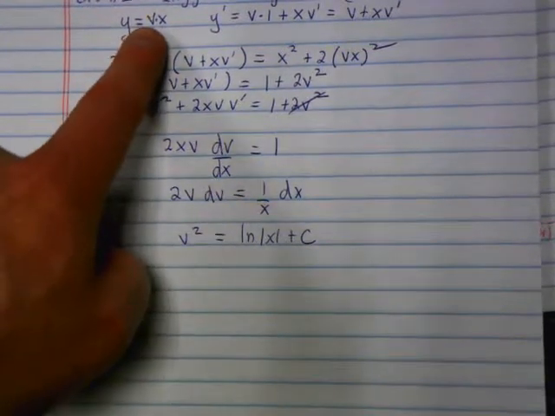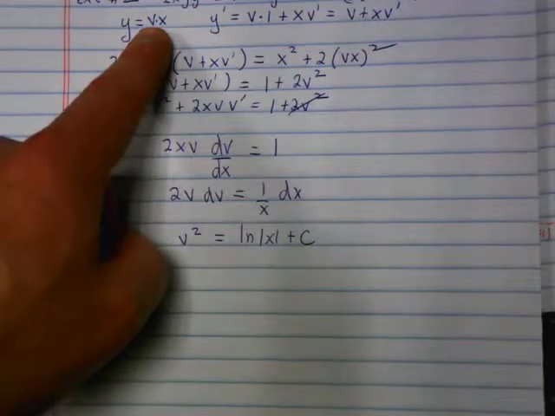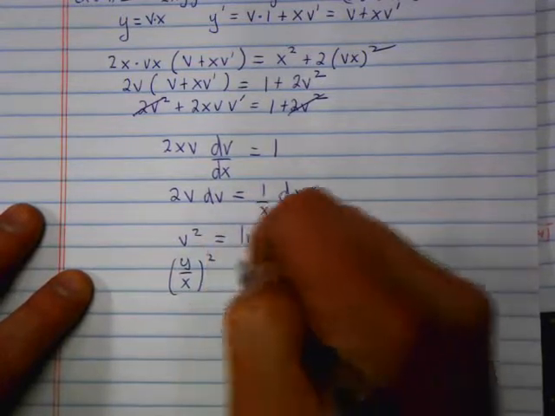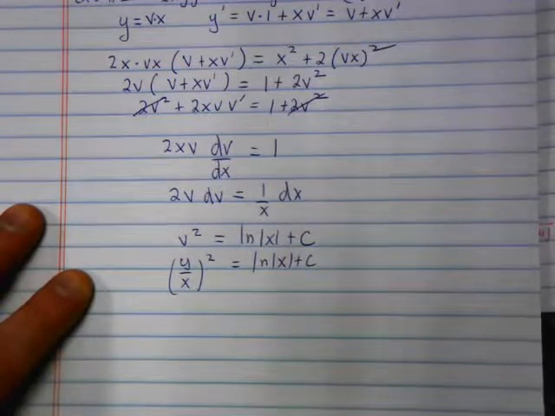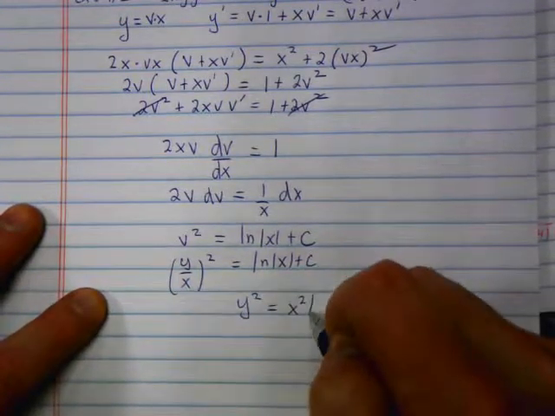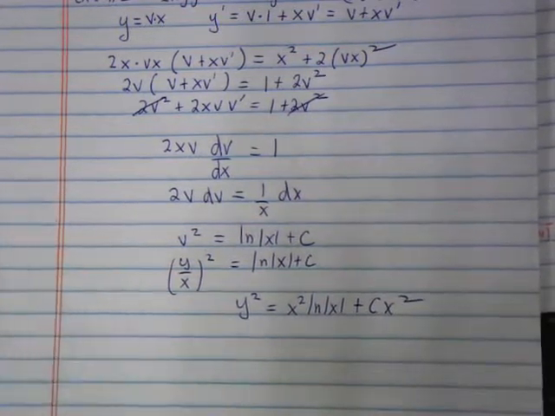So I'm not going to write v squared. Instead of v, I'm going to write y over x. So this becomes y over x squared equals ln x plus c. So I would write my final answer as y squared equals x squared ln x plus c x squared.